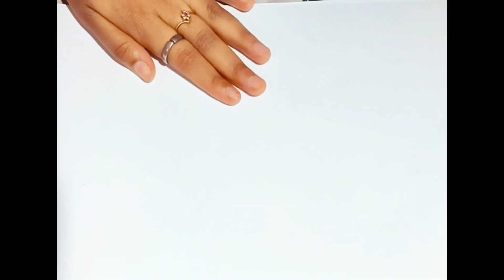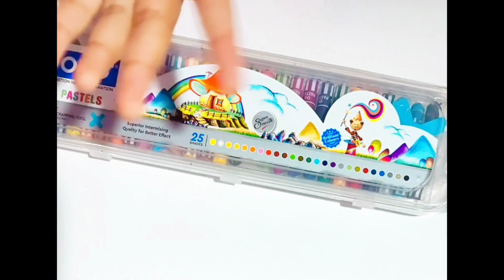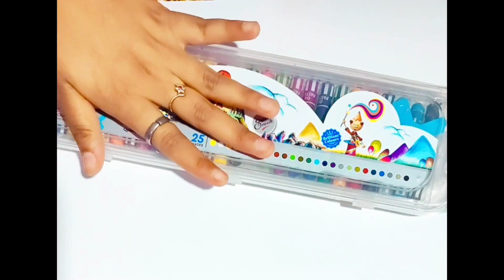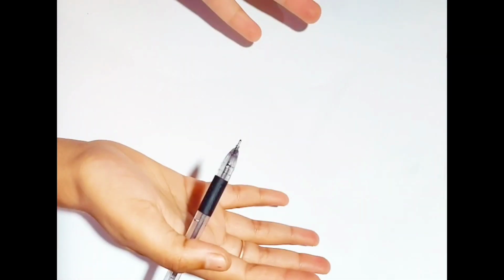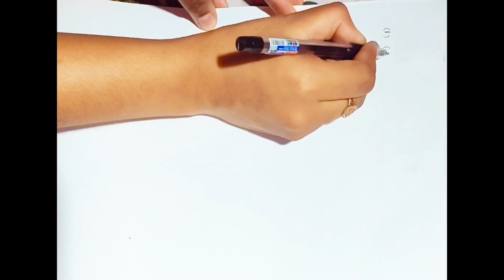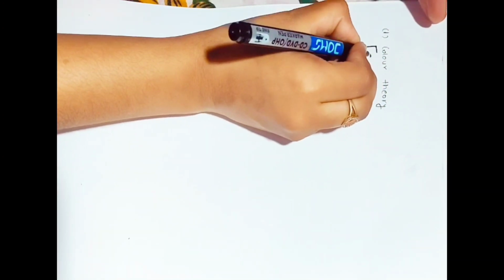Pastel. So this is day 2 of the oil pastel tutorial for beginners, and I'm going to talk all about oil pastel and tell you the basics about it. Today I decided to tell you all about color theory and also how to use oil pastel in different ways. So the first topic is of course color theory.